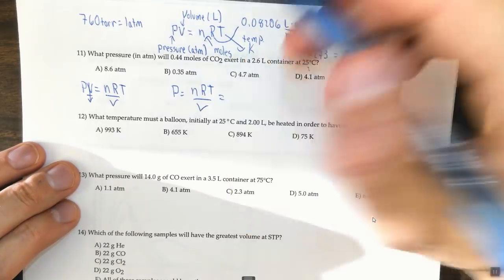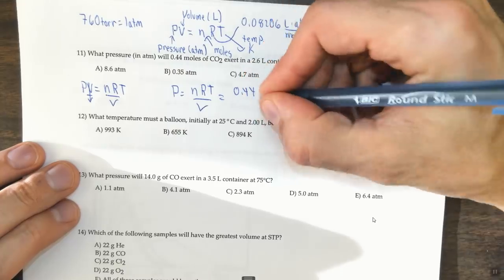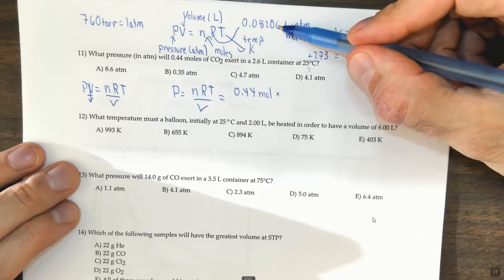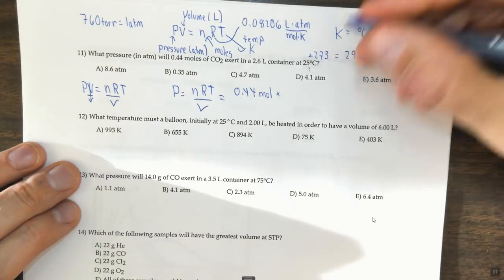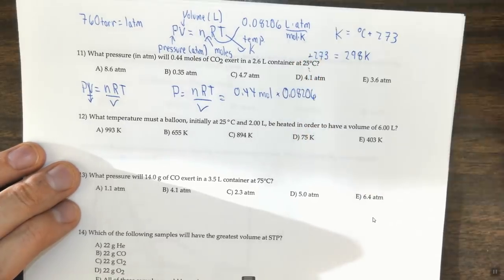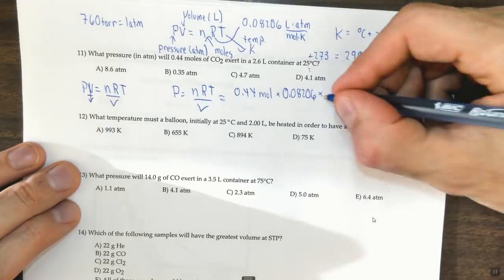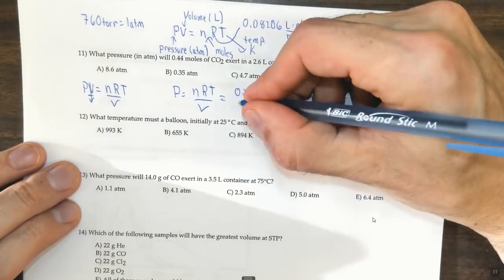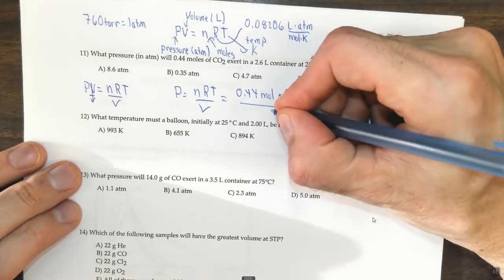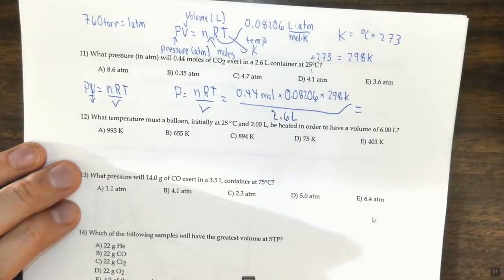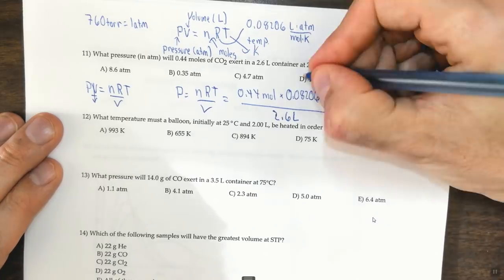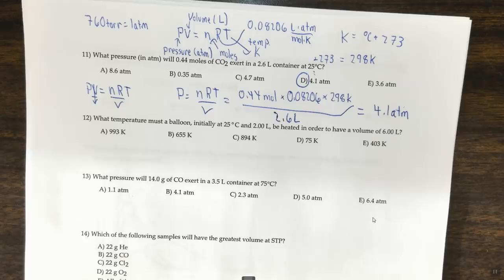So now let's plug in. n is our 0.44 moles times R, which is our constant, 0.08206. I'm not going to write the unit every time because it gets messy in these little spaces. That's liter atmospheres per mole K. Times the temperature, which is 298 K, divided by our volume in liters, which is 2.6 liters. When we do all that math, we find that this gas has a pressure of 4.1 atmospheres, which is choice letter D.